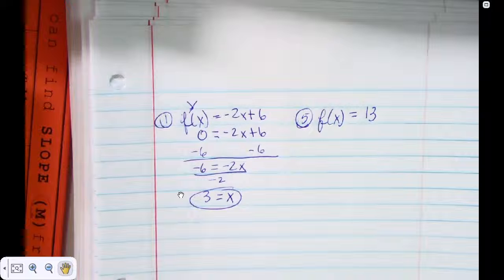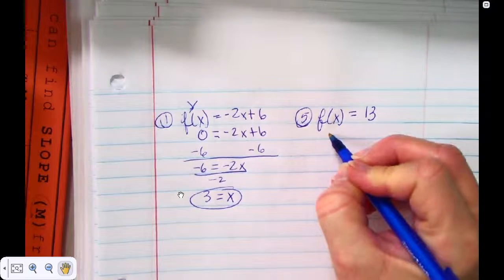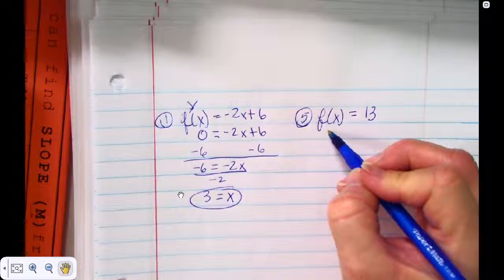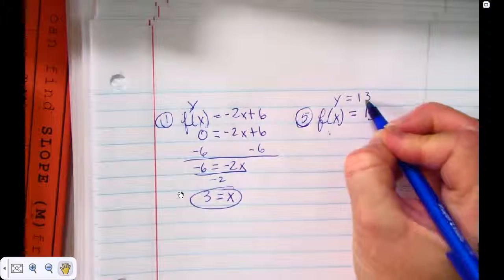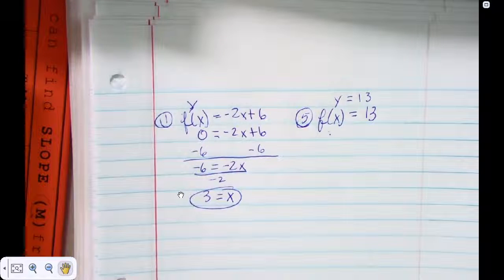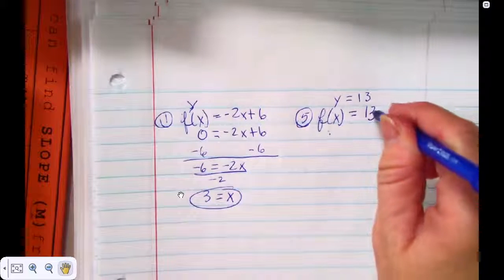Okay, now let's think about this a minute. F of x is another name for what? Y. It's another name for y. So put this up above there. When you see y equals 13, what do you know about that graph? It's going to go horizontally through the point 13.